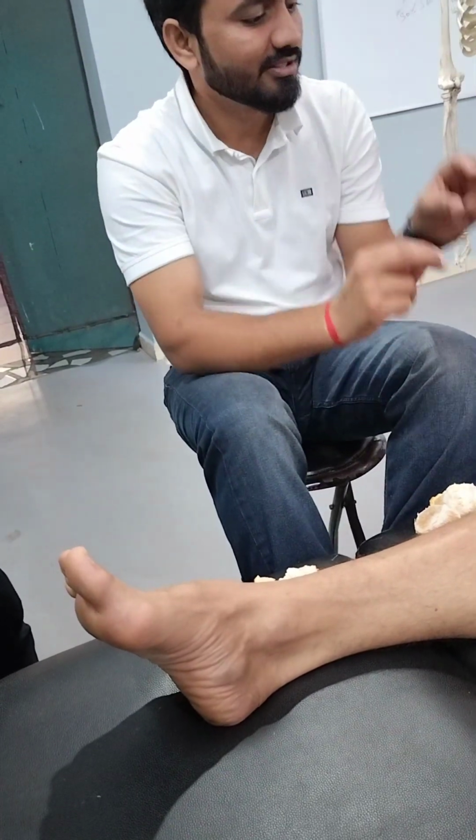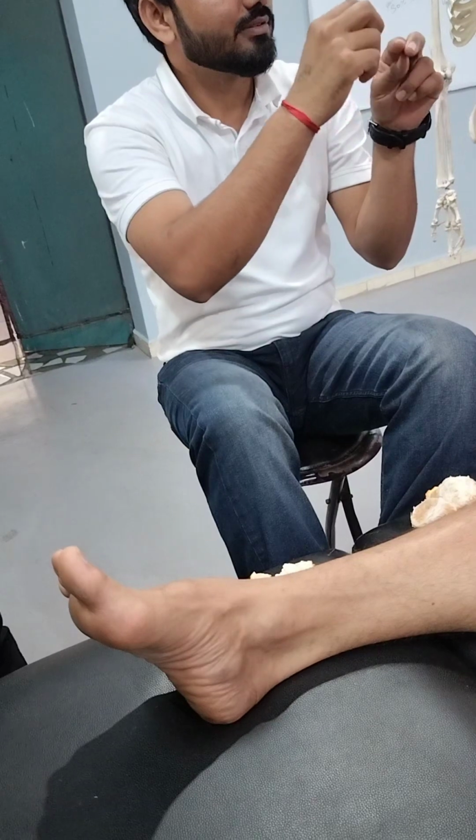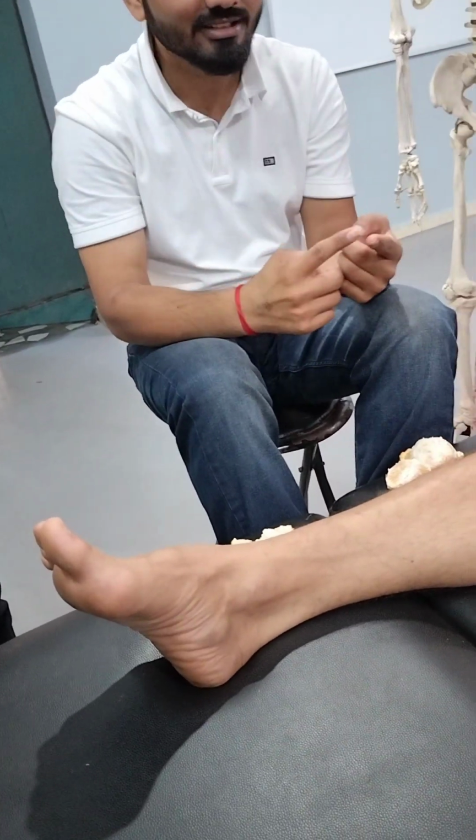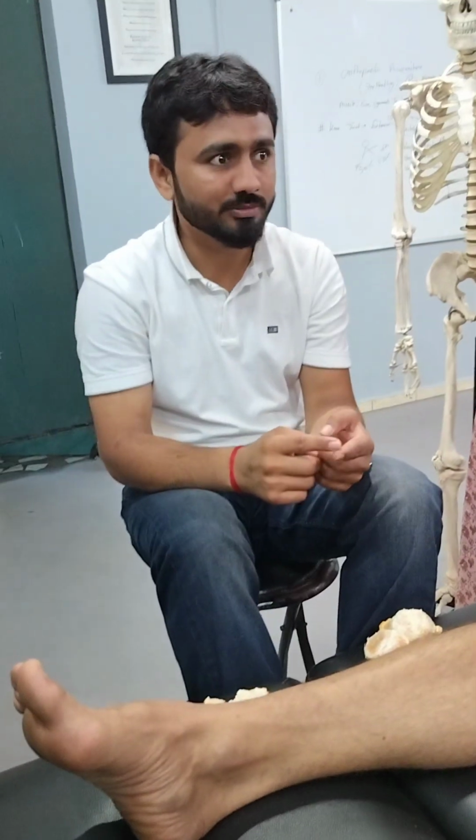Got it? So first we have to learn how to know whether we insert the needle superficially, a little bit deep, or really deep. The second thing, the direction of the needle, is more important, because each and every muscle has its own direction.